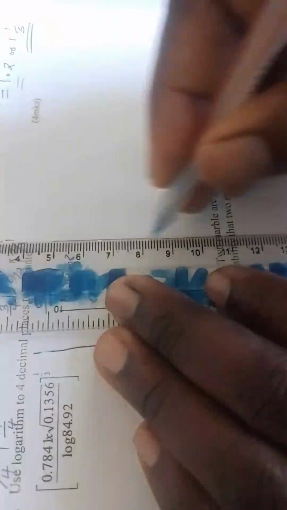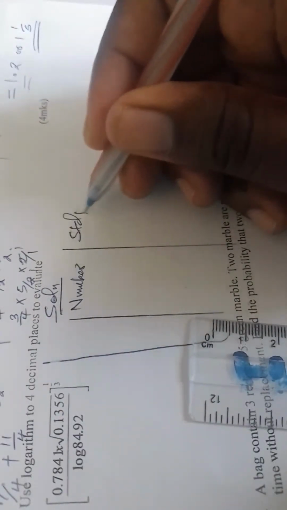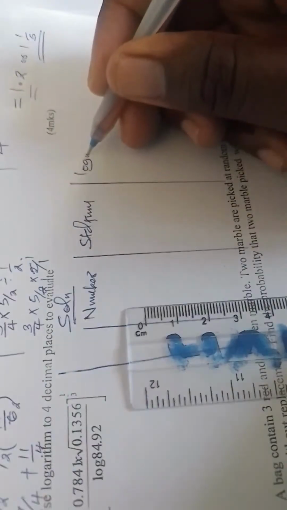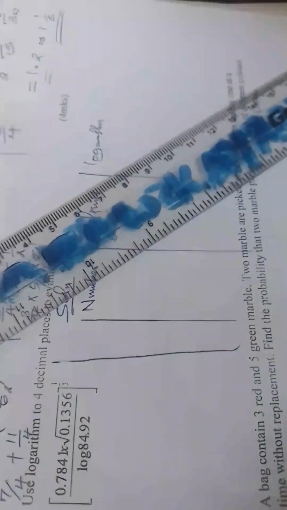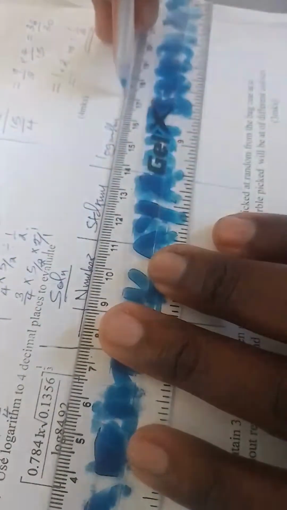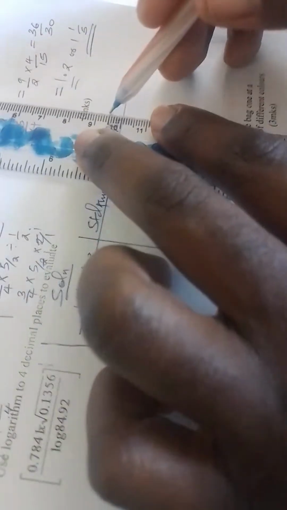Then after that, we need to find the standard form of these numbers. We are supposed to put them in standard form. Then after that, we are supposed to look at the logarithms of those numbers.